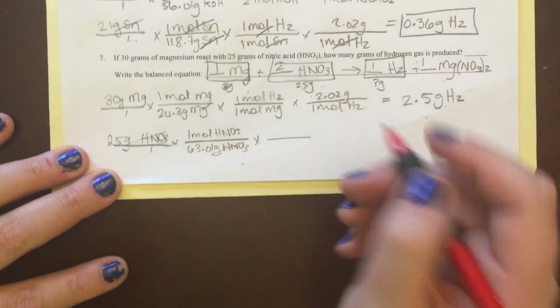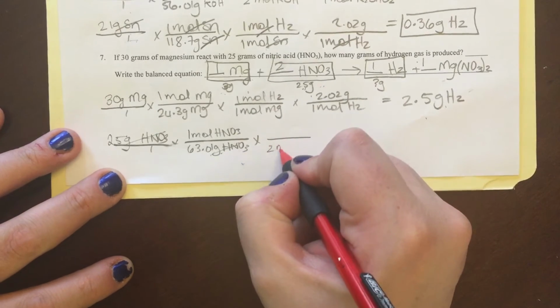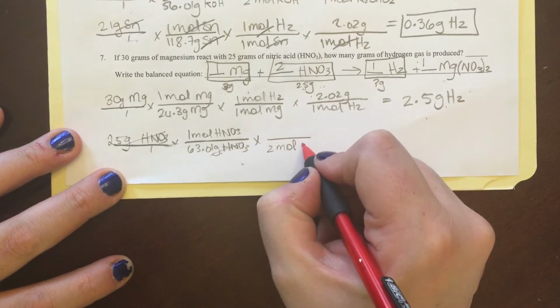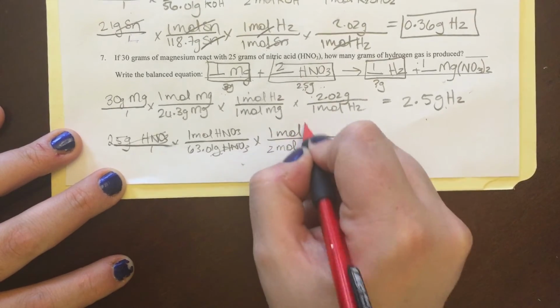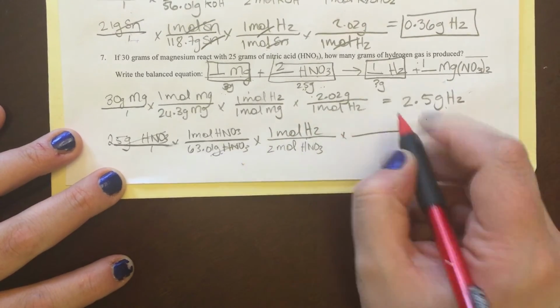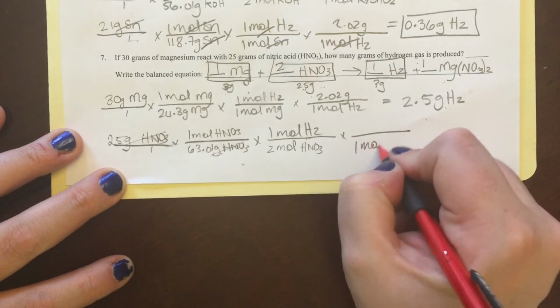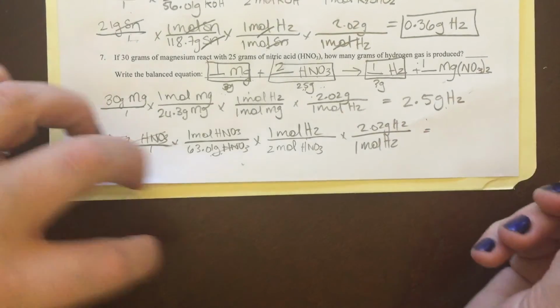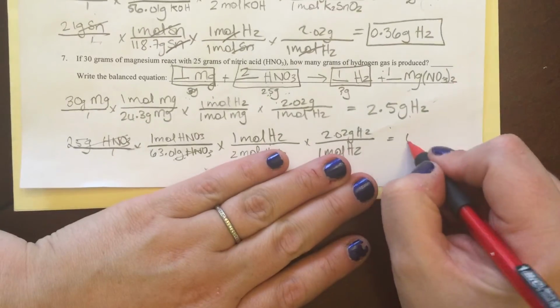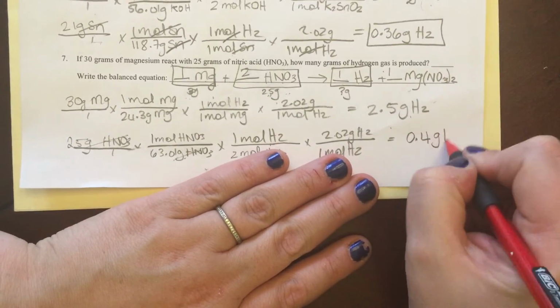I didn't do that accidentally. Now, the mole ratio. And lastly, the molar mass again. And we find out that it's 0.4 grams.